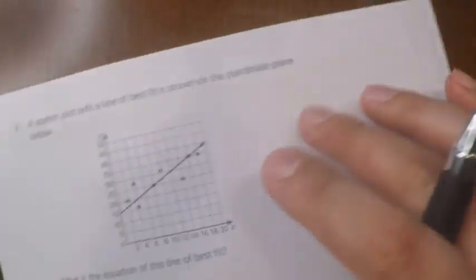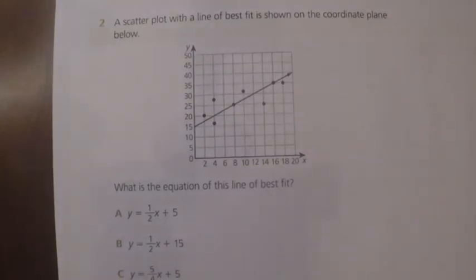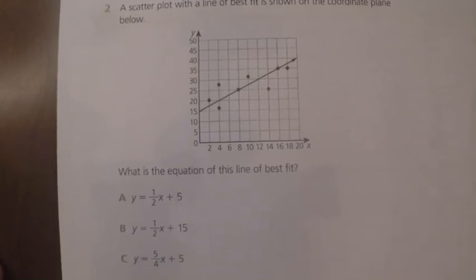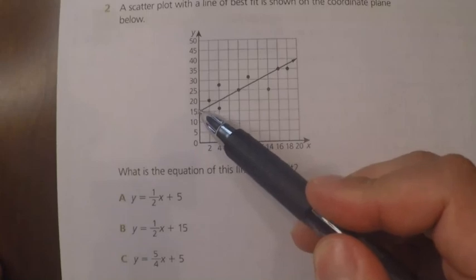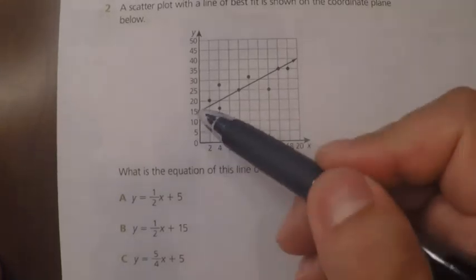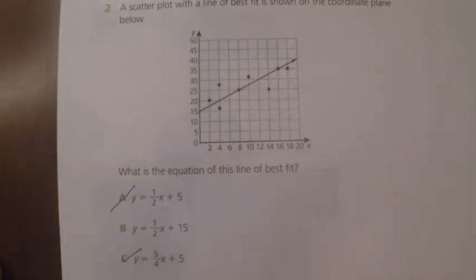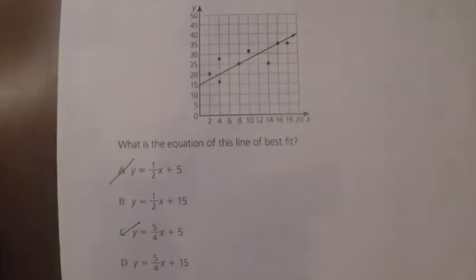Now let's take a look at question 2. Question 2 says, a scatter plot with a line of best fit is shown on the coordinate plane below. What is the equation of this line of best fit? When we're trying to find the equation of this line, remember the two things we have to do are first find the slope and then find the y-intercept. To find the y-intercept, I can just look on the y-axis. Right away, I see the y-intercept is 15. So I can eliminate choices A and C because those both have y-intercepts that are 5, and this line does not cross the y-axis down here.